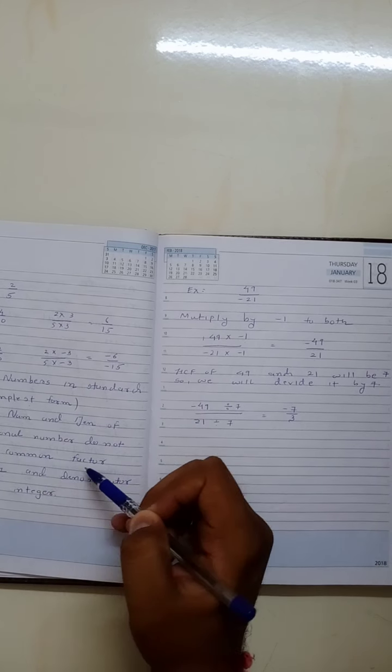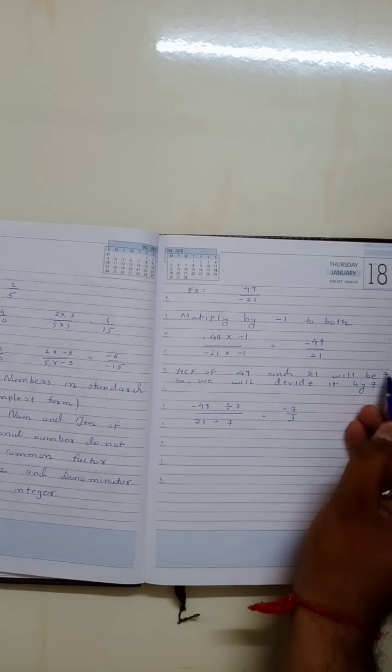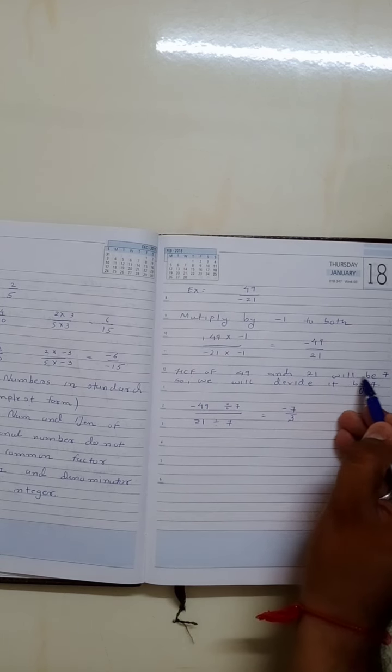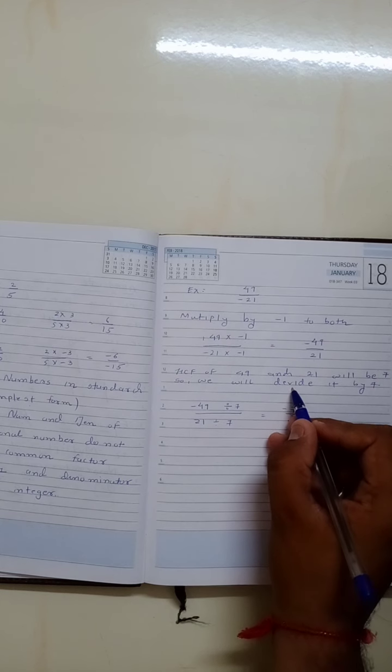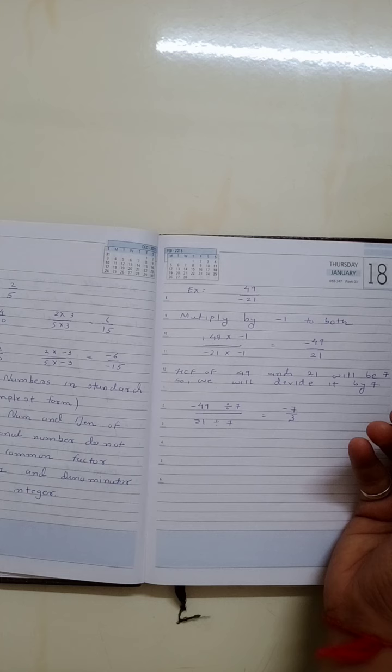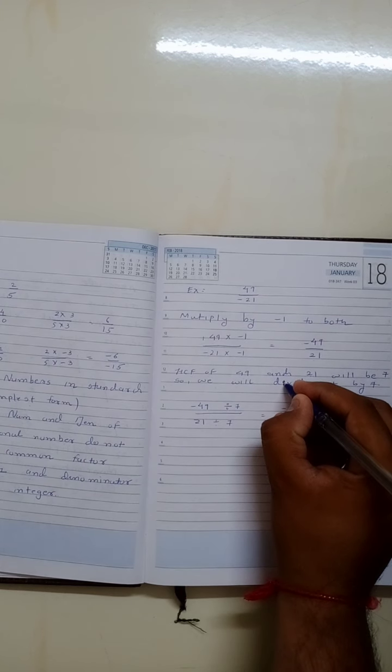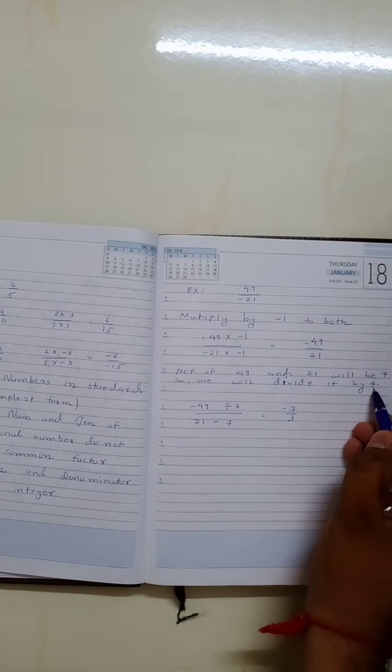So for that, here we find the HCF of 49 and 21. Students, you all know how to find the HCF of 49 and 21, so you can find it by yourself. HCF of 49 and 21 will be 7. So here we will divide by 7. So minus 49 divided by 7, 21 divided by 7. 49 by 7 is 7, and the minus sign will be as it is. 21 by 7 is equal to 3.